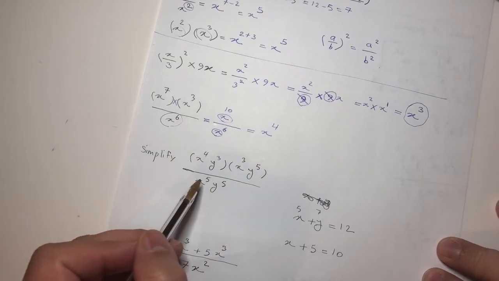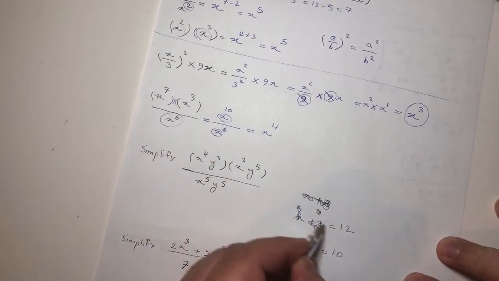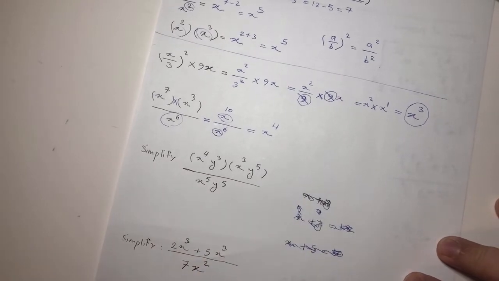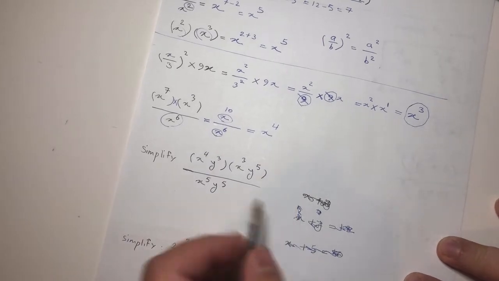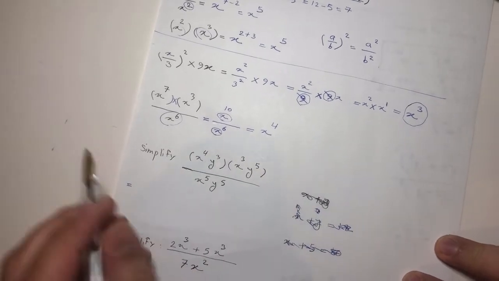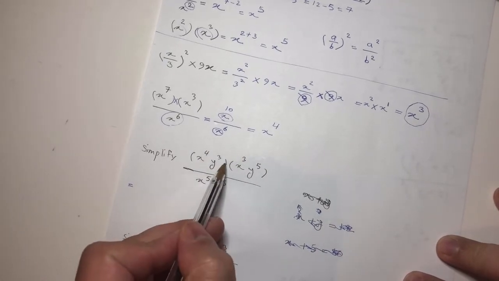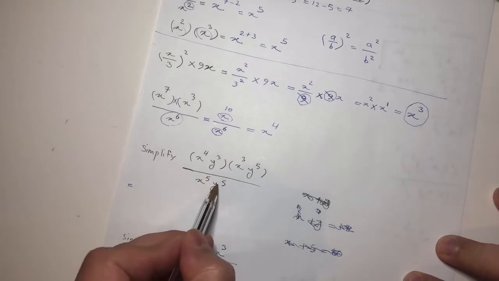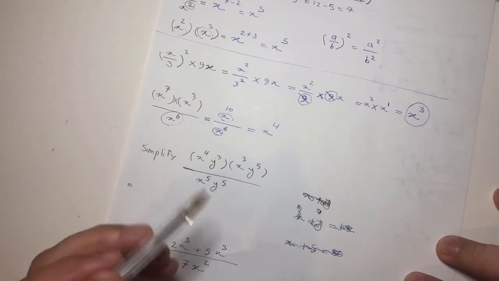Now we want to simplify this. Okay, let's forget about this because I don't want to talk about this yet. You want to simplify this expression that you see here, right? x to the power of 4, y to the power of 3, multiplied by x to the power of 3, y to the power of 5, over x to the power of 5, y to the power of 5.